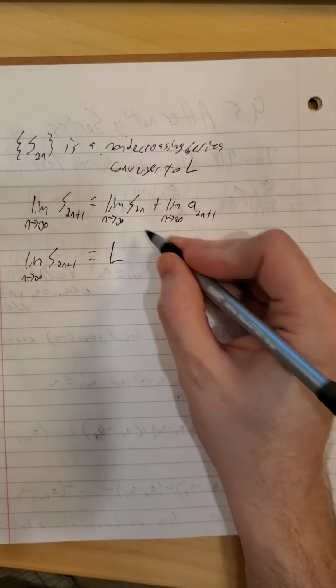So if we want to show that the alternating series test applies, I want to show that the limit as n goes to infinity of a sub n is equal to 0. But here, this is where 3/5 not equal to 0. So alternating series test does not apply.